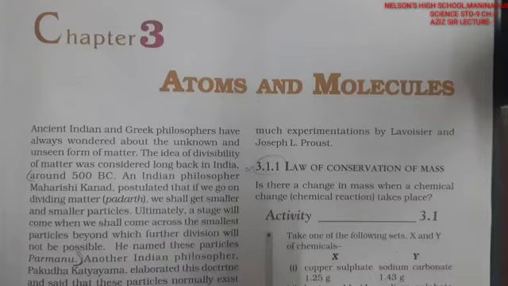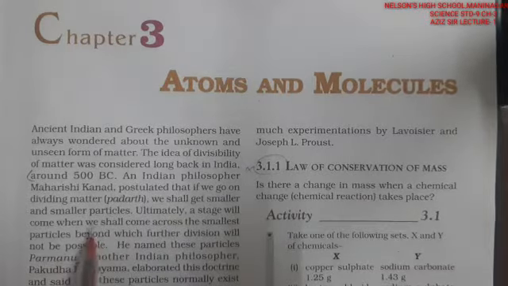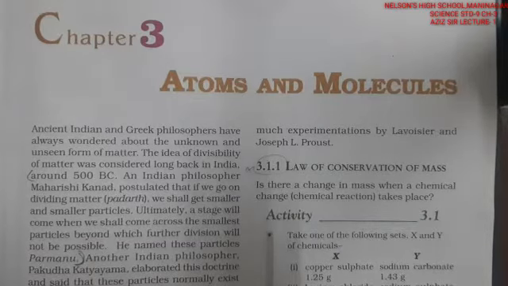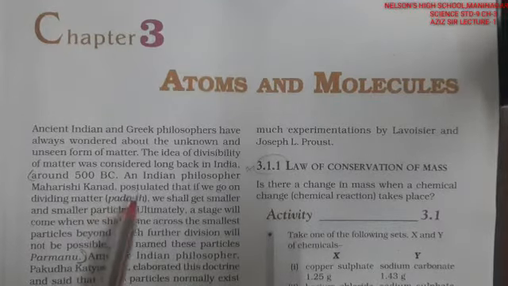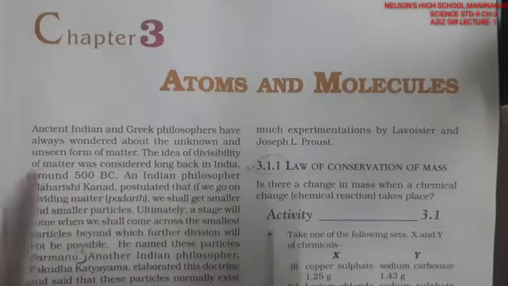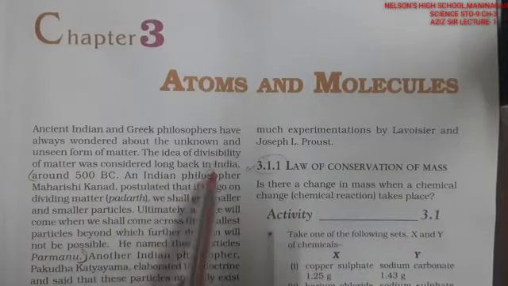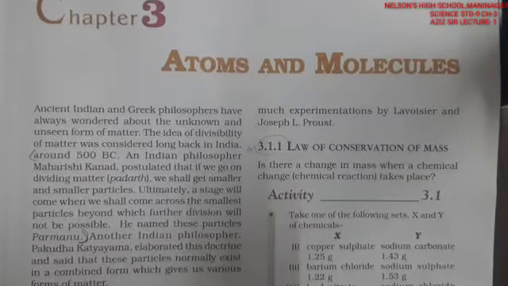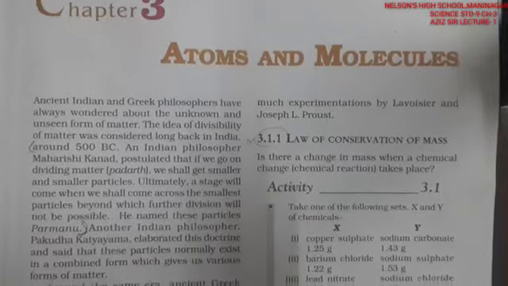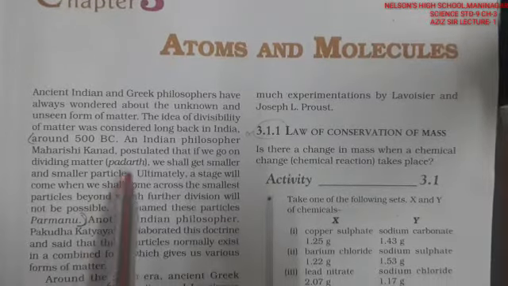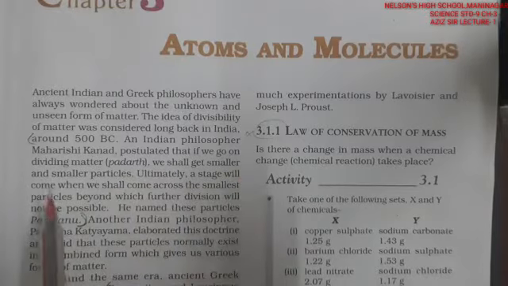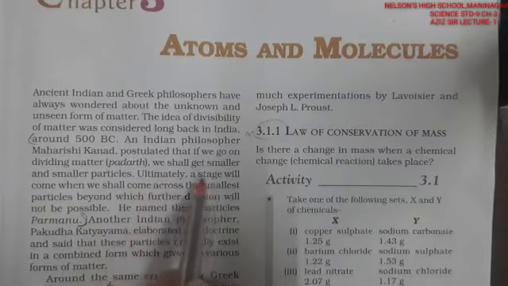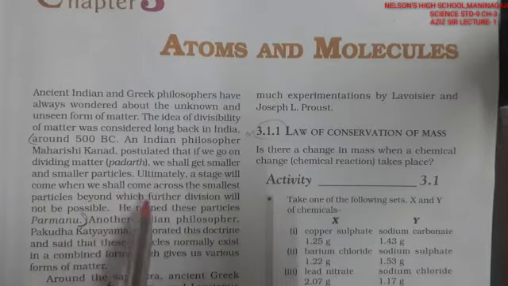Now right from ancient times, philosophers have been suggesting about an unseen matter, and the idea of divisibility was also considered back in India. Around 500 BC, an Indian philosopher Maharishi Kanad postulated that if we go on dividing matter, that is padarth written in Sanskrit, we shall get smaller and smaller particles.